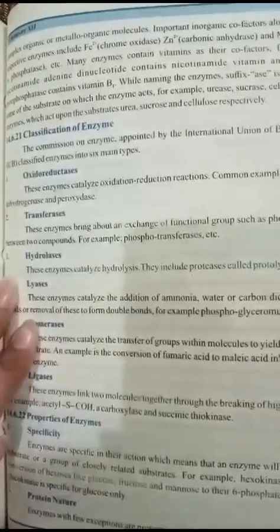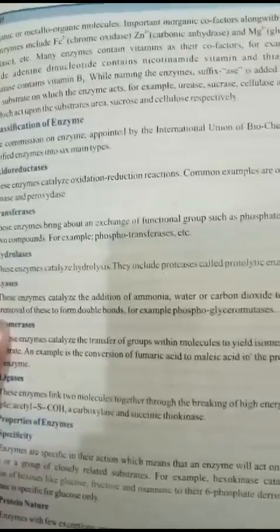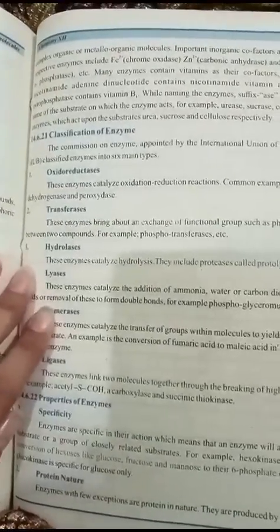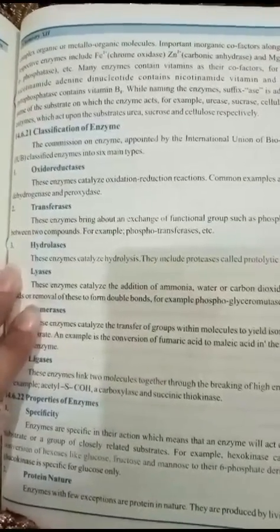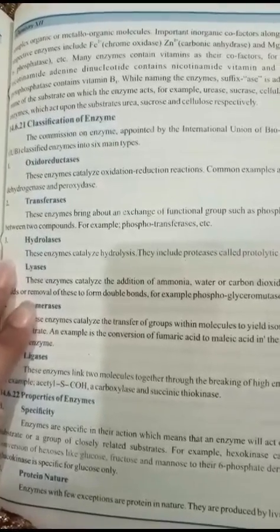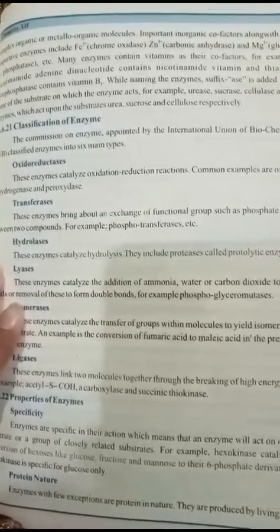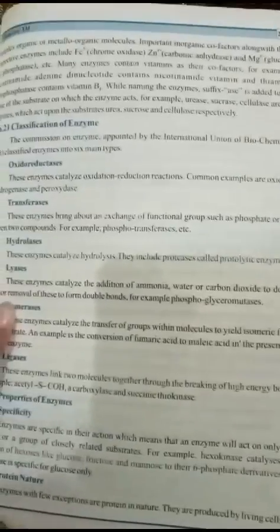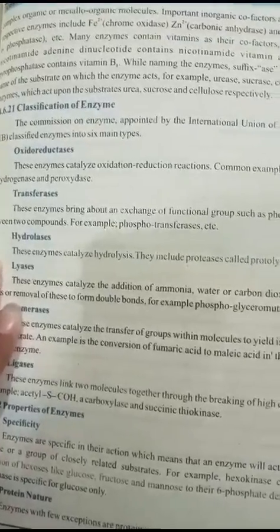First of all, I am going to discuss oxidoreductases. These enzymes catalyze oxidation-reduction reactions. Common examples are oxidase, dehydrogenase, and peroxidase. On number 2, we have transferases. These enzymes bring about an exchange of functional groups such as phosphate or acyl between two compounds, for example phosphotransferase, etc.